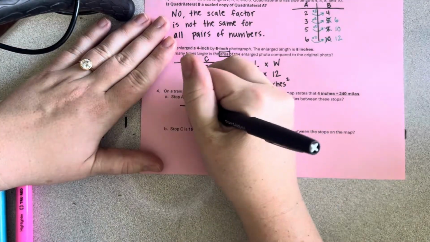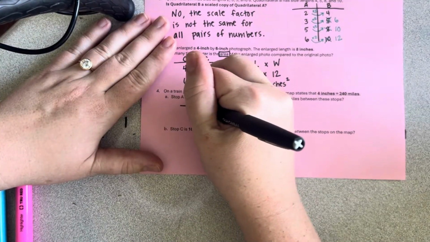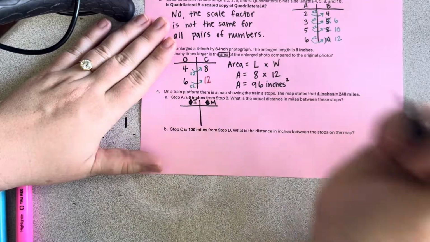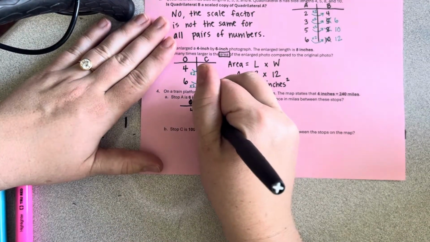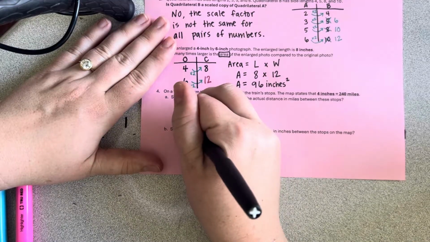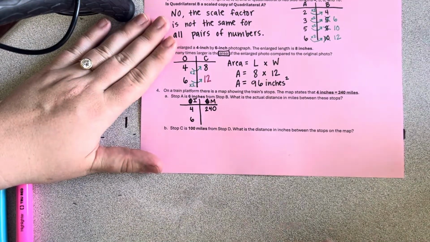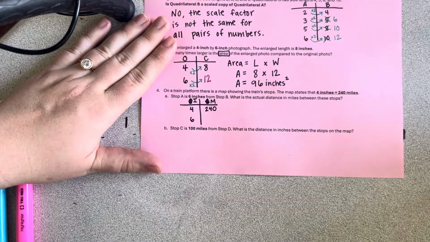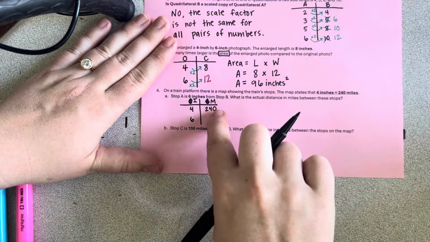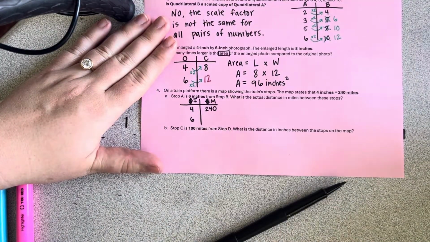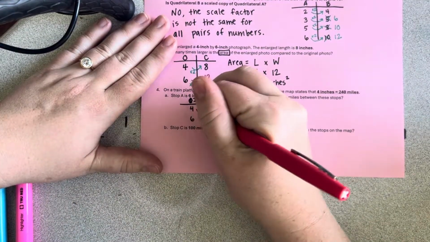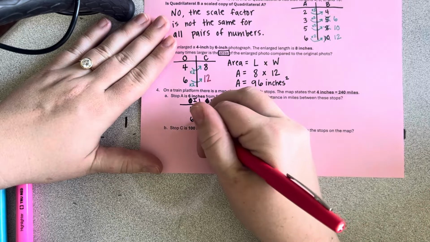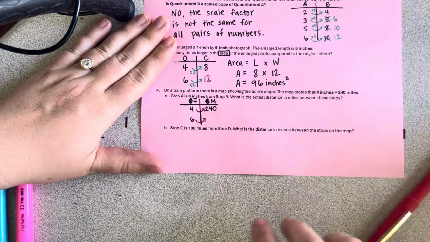I'm actually going to cross that out. I'm going to put inches and miles. So I know that 4 inches should be 240 miles. So I'm trying to figure out what 6 inches would be in miles. I don't know 4 to 240 off the top of my head, so I'm going to take my miles divided by my inches, because I'm trying to figure out what do I multiply by to get from inches to miles so that I can multiply my 6 inches.